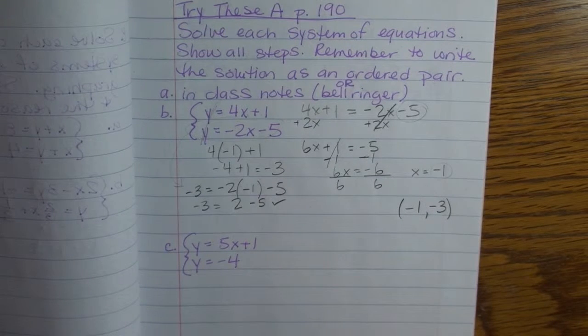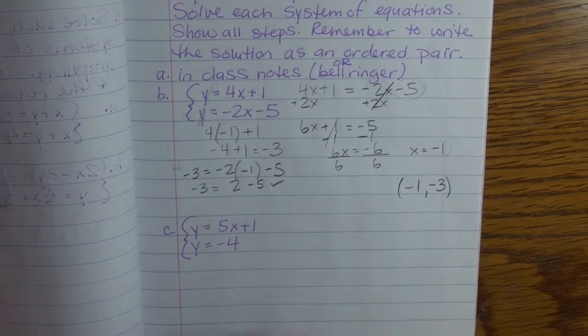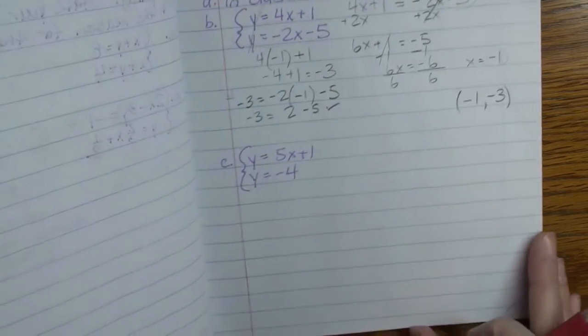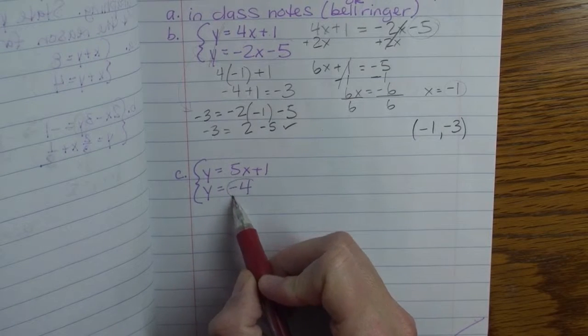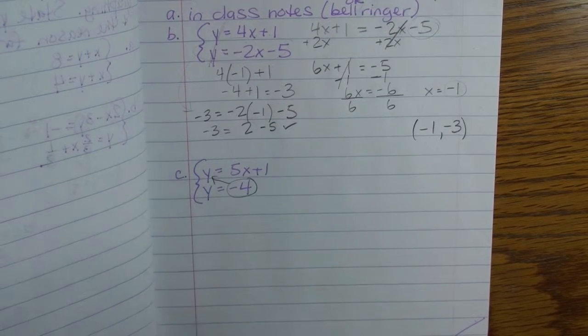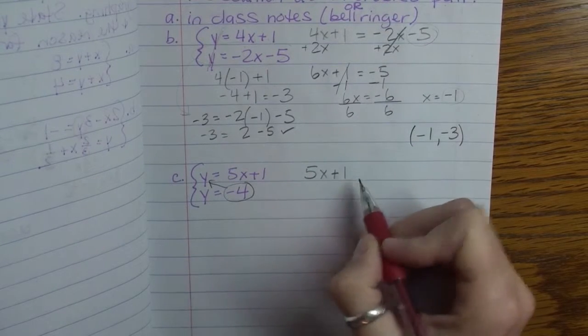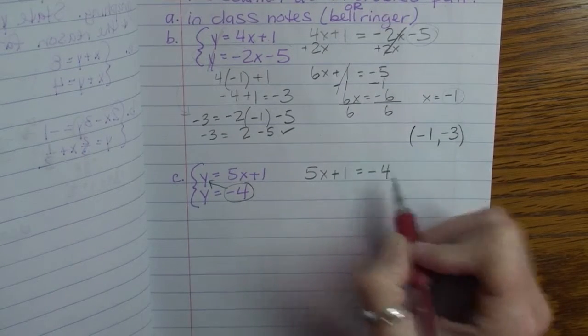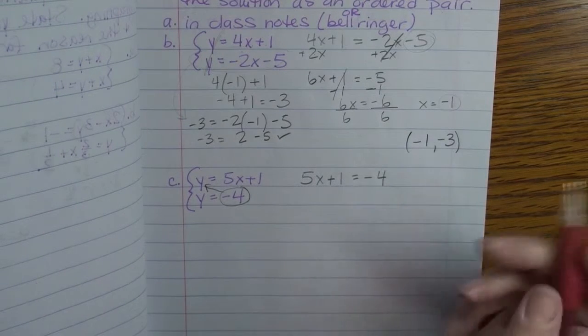Okay, we did this in class as well, but I know the first one has a fraction and we get a little creeped out by that. So part C says y equals 5x plus 1, and y equals negative 4. This one seems quite simple because where there's a y, right, I'm just going to set these two expressions equal to each other. And essentially this is substitution. It's exactly the same as substitution, it's just both equations are solved for y.